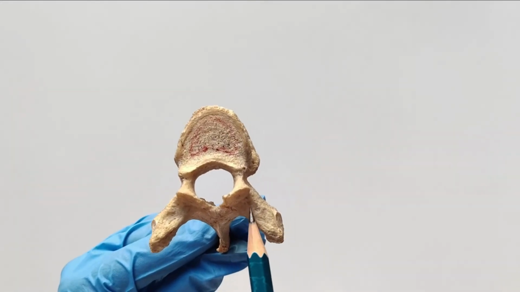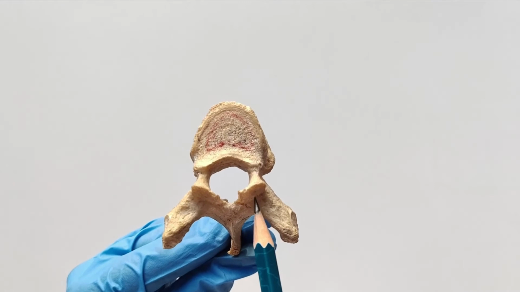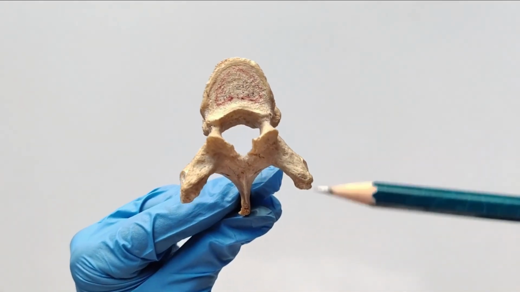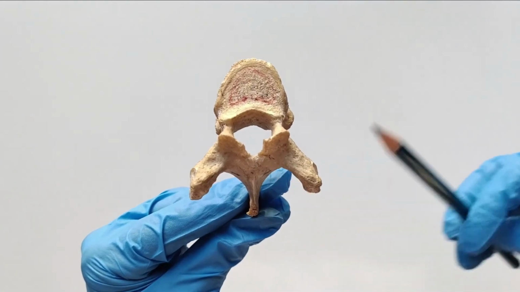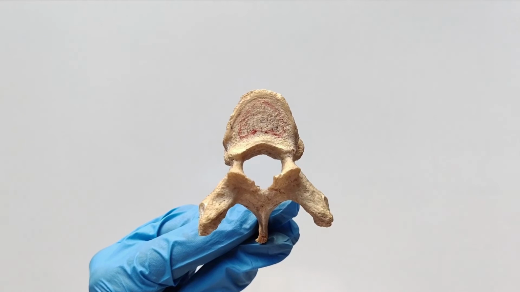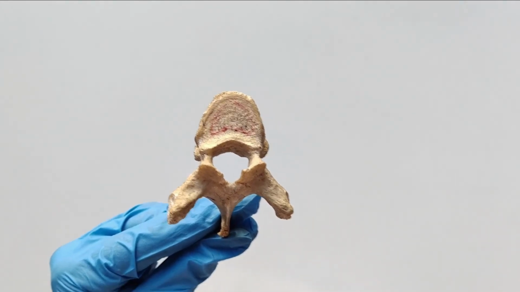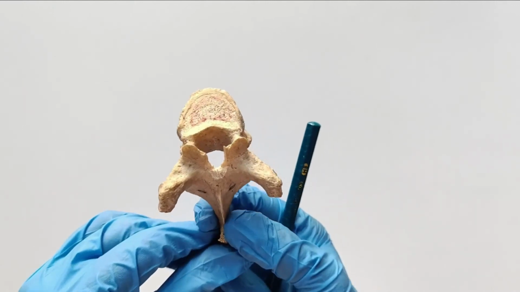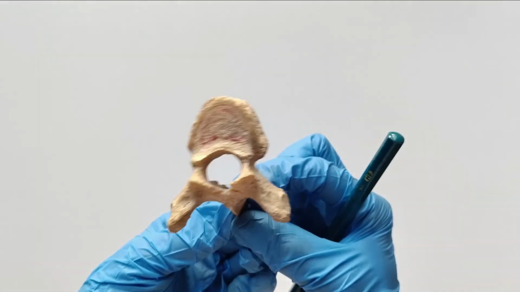Now the transverse process arises at the junction of laminae and pedicles. Here is the pedicle and here comes the laminae. The transverse process arises from the junction of the laminae and pedicles, and each transverse process bears a facet on its anterior aspect.